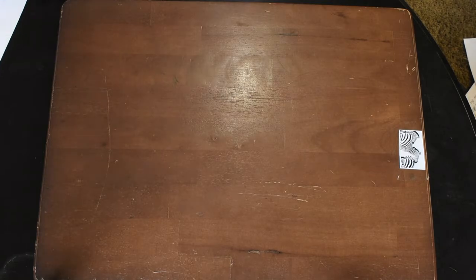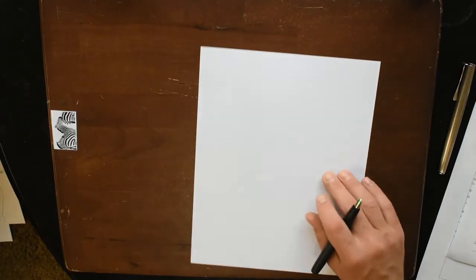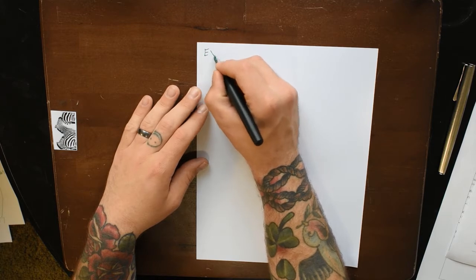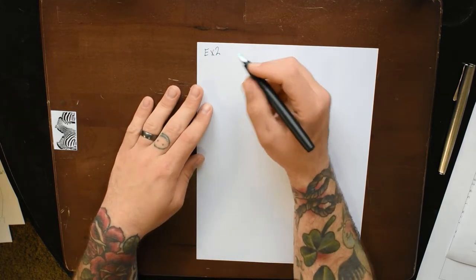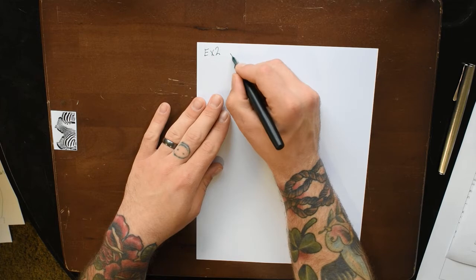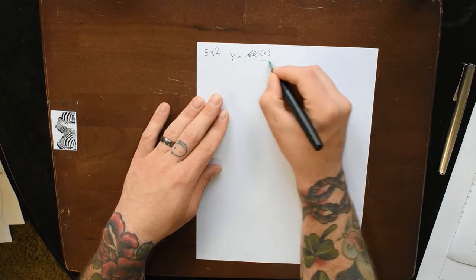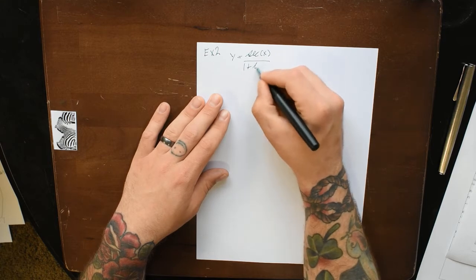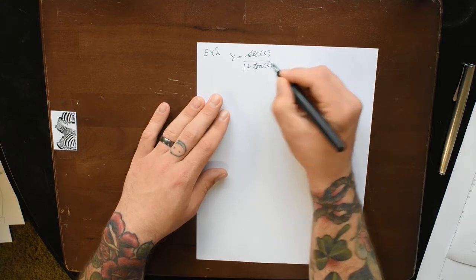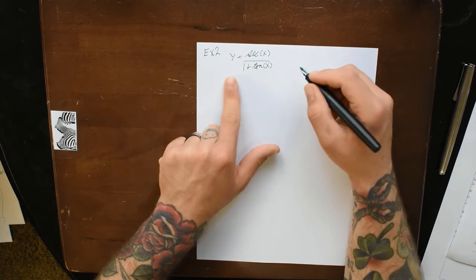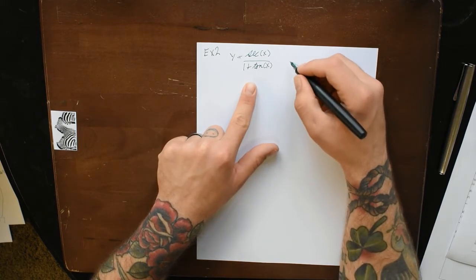So let's get some more paper. We'll use those as we need. So let's do an example. This will be example 2. What we have is some curve defined by y is equal to the secant of x divided by 1 plus the tangent of x. And what we want to do is find where on this curve this function has a horizontal tangent line.